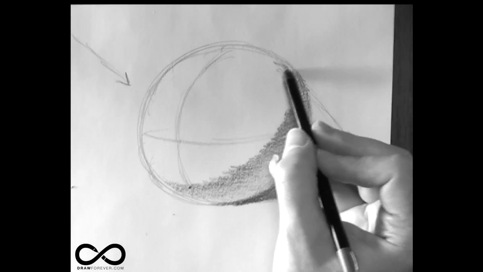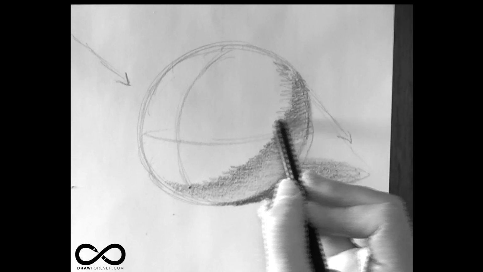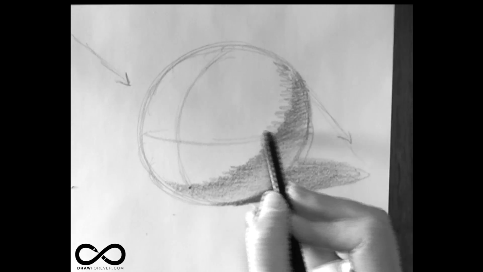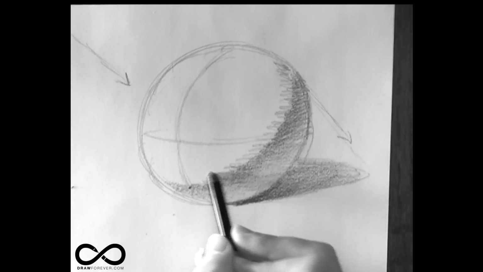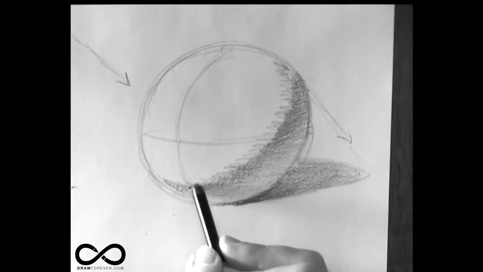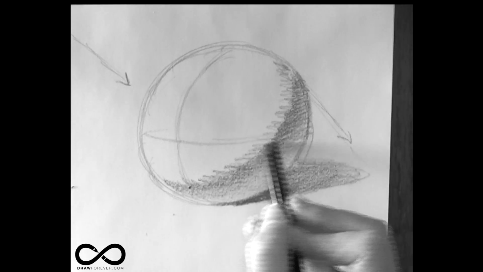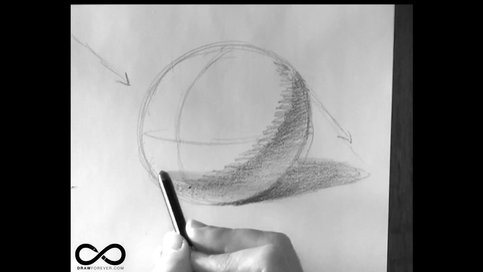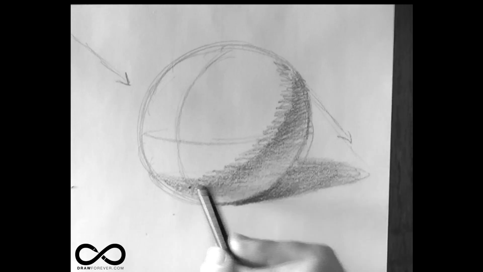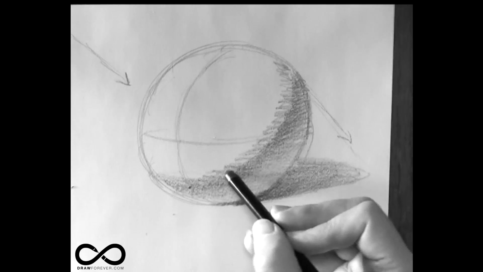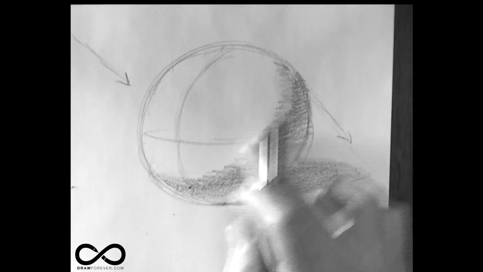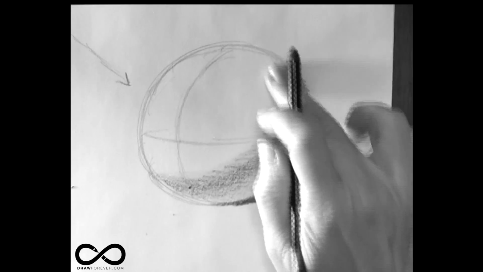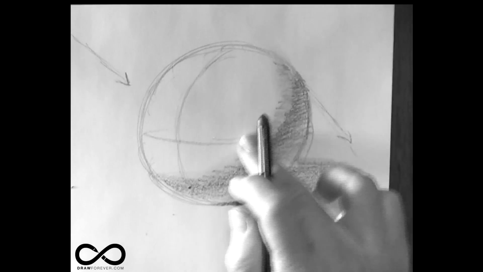And twilight is called the halftone. This only happens on rounded objects because it's a transition. And it's very important in drawing and particularly in painting, how you handle the halftone. Again, I'm just going to smudge it out to make it look more like a transition.